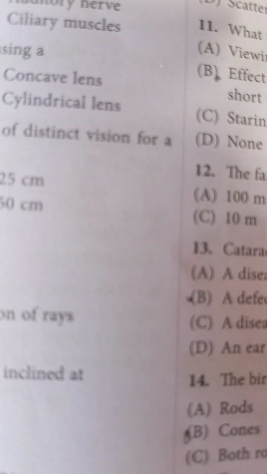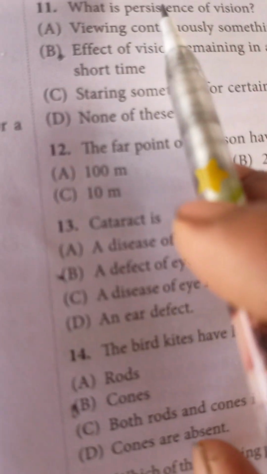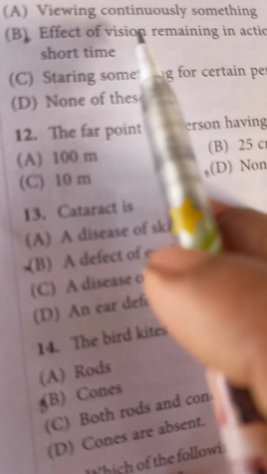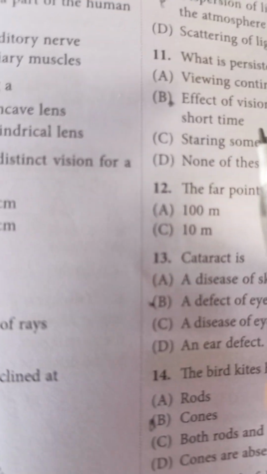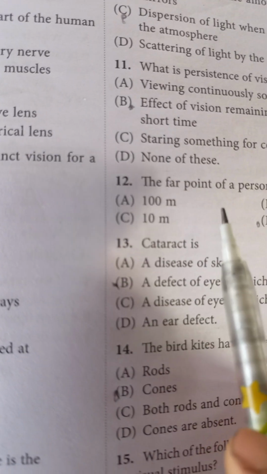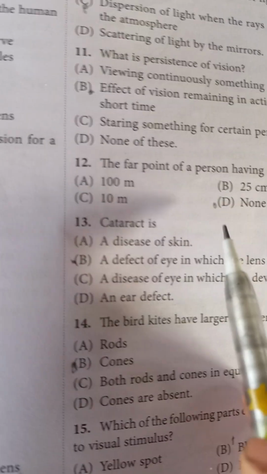Then persistence of vision is the effect of vision remaining in the brain for a short time. The far point of a person having a normal eye is infinite.